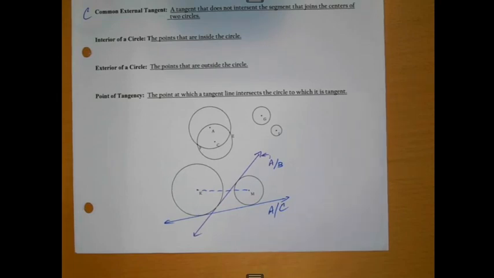Interior of a circle, any points that are inside the circle? Exterior, any points on the outside of the circle? Any points on the circle is the circle. And a point of tangency is the point at which the tangent line intersects the circle to which it is tangent.